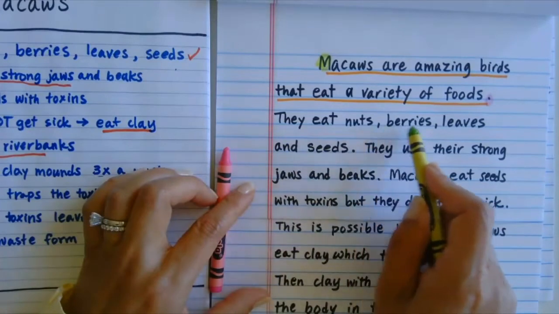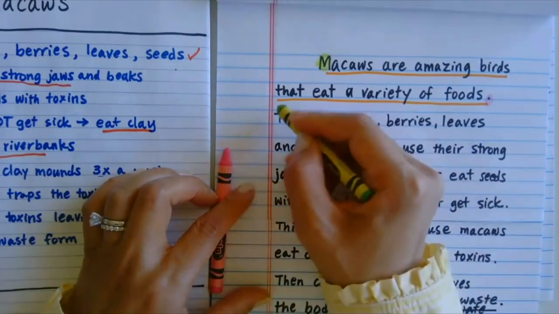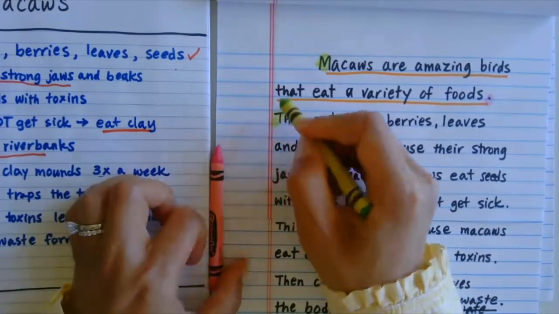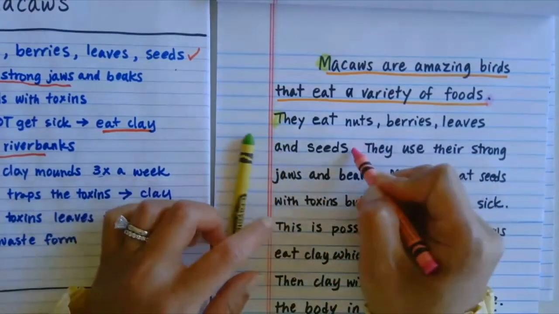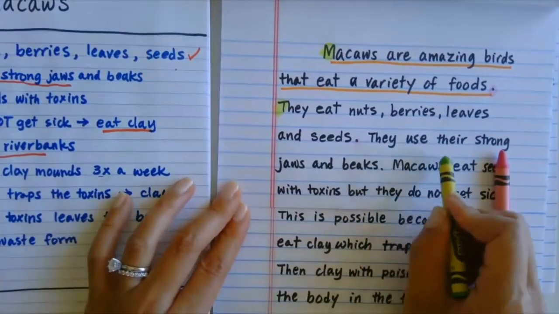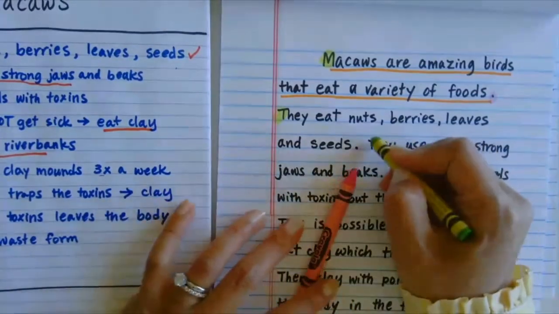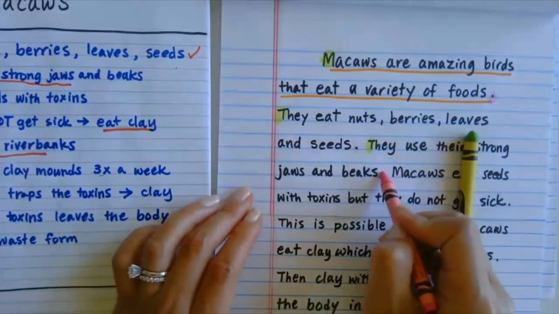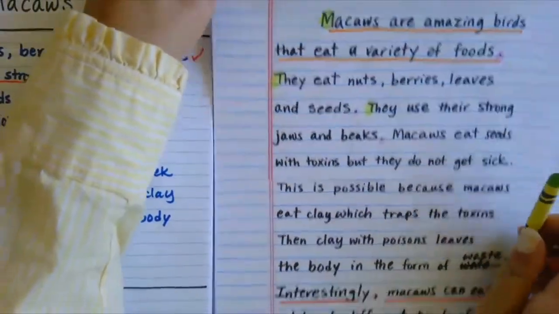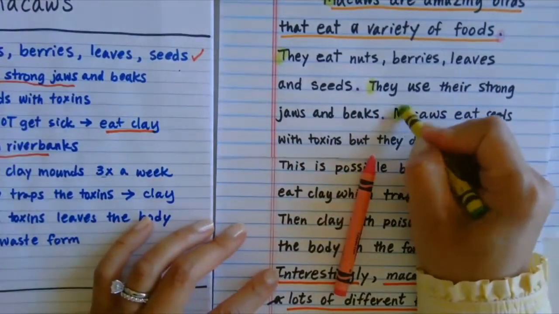They eat nuts, berries, and leaves and seeds. Here's my next sentence. And yes, I do have a capital letter, and I did end with a period. They use their strong jaws and beaks. Yep, I have another complete sentence with a period. Macaws, here's my new beginning sentence.